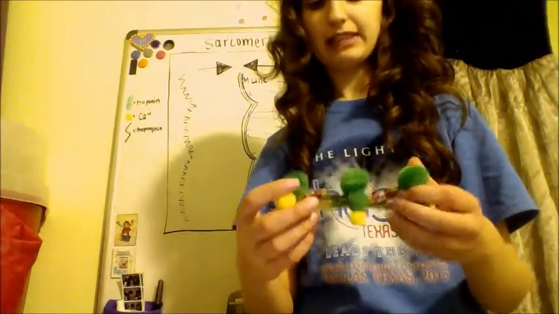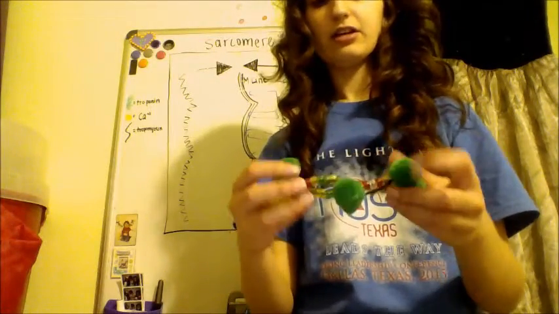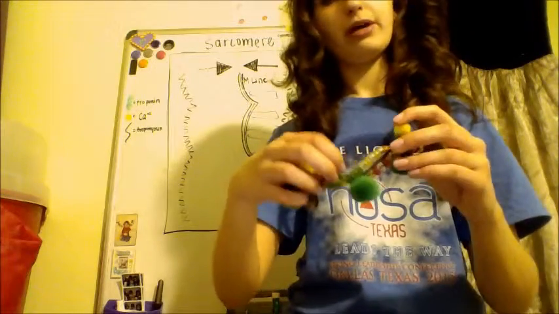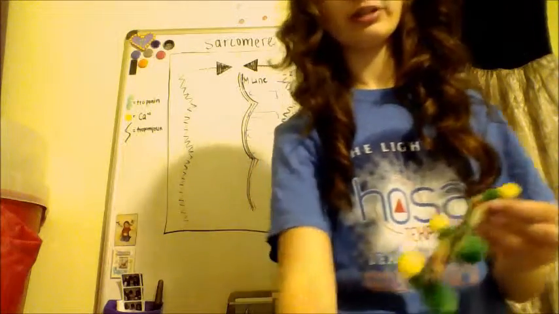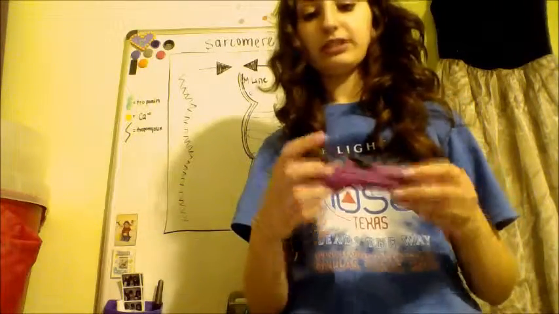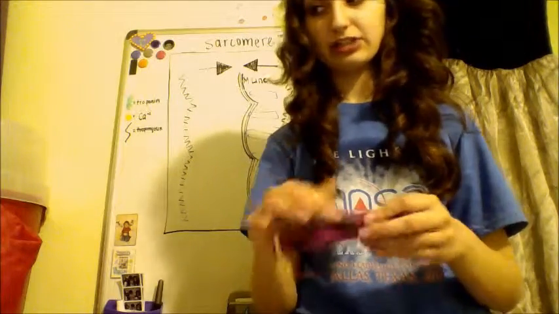So we know what happens at the actin. Once calcium attaches, once the yellow attaches, tropomyosin unravels, binding sites are open, myosin filaments can attach. Now we'll discuss what happens at the myosin, which allows the filament to come up and attach to the actin.